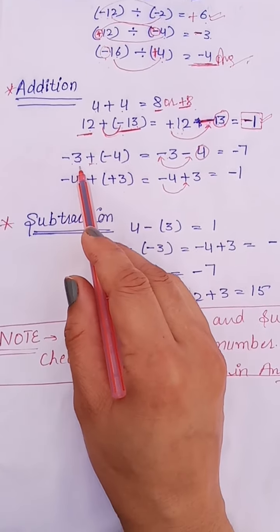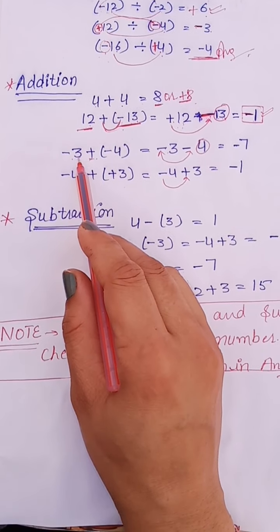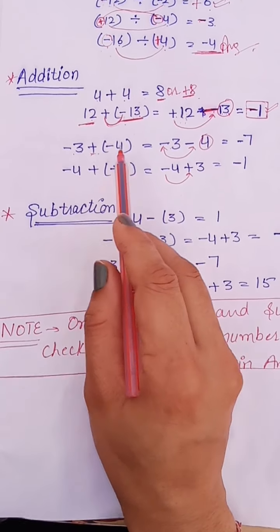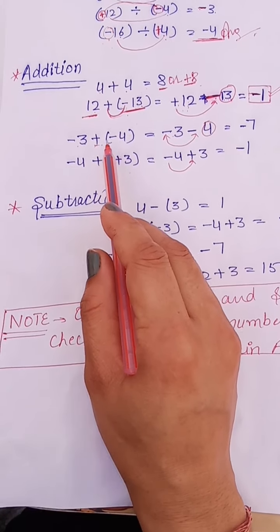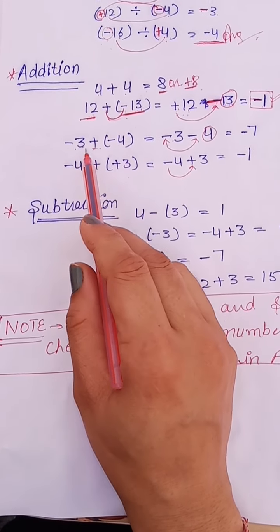Now the third rule is, if your first number is in negative form, and your second number is also in negative form, how will we add these two integers?